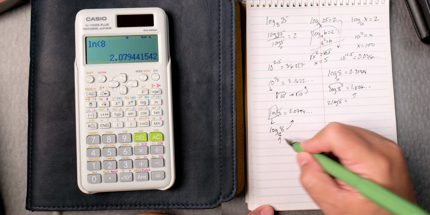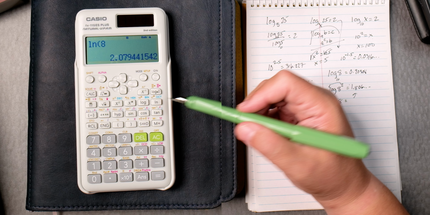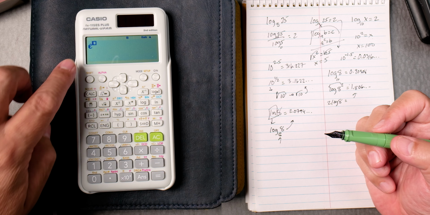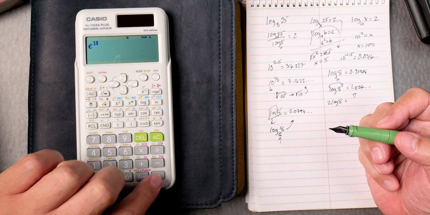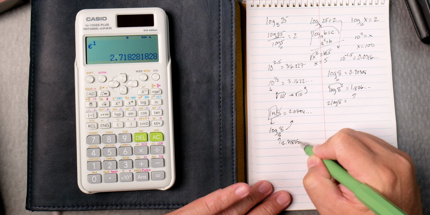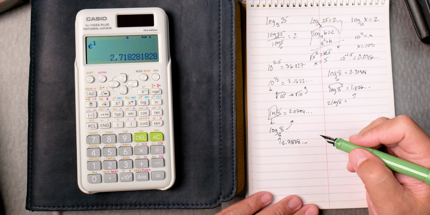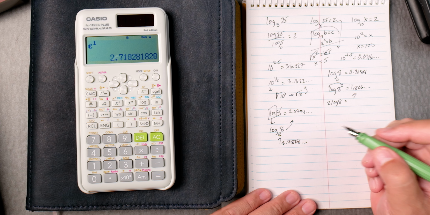So what is e? If you go over here with the natural log, there's an e to the blank. Shift natural log, you can see it here. If I type in a 1, that's going to give you 2.71828, and keeps on going. That number is used for some calculations.